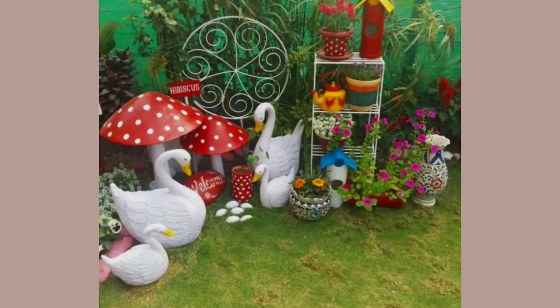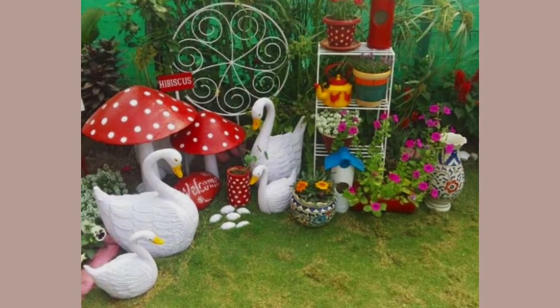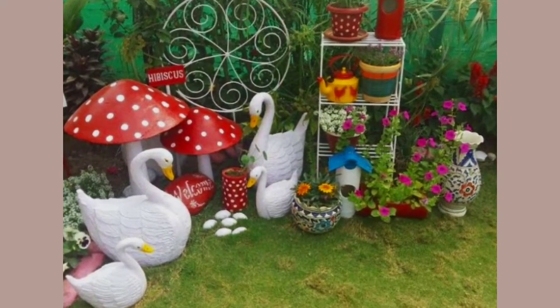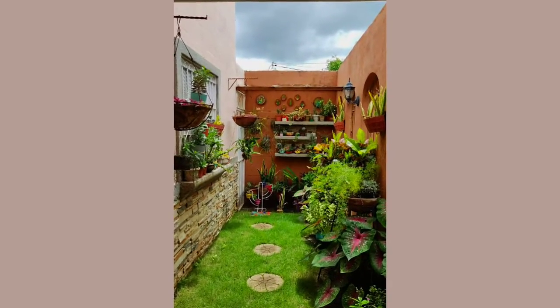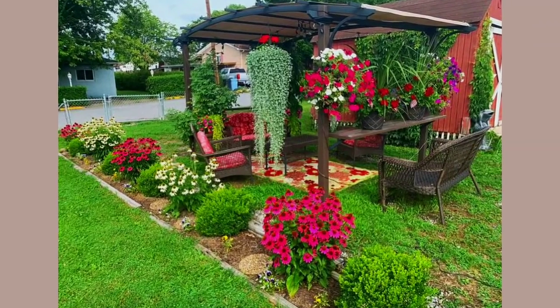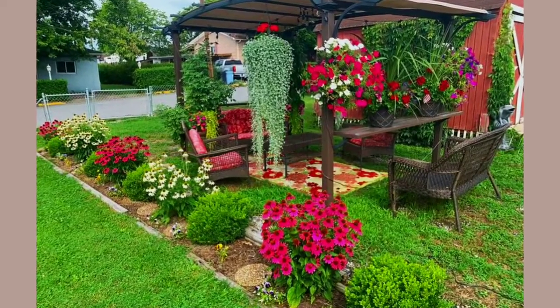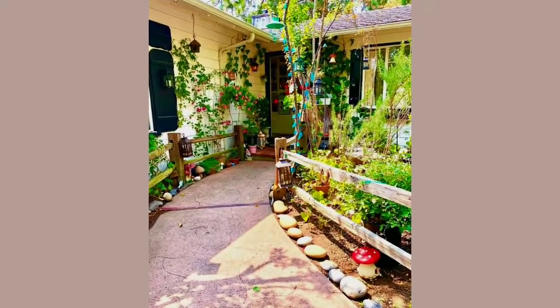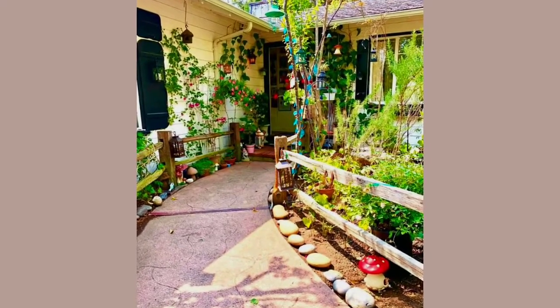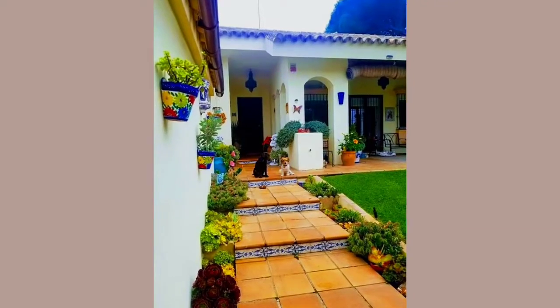Illuminate pathways and quiet whispers through the garden. Highlight horticultural features, trees or focal points. Create a magical ambience overhead with string lights draped between trees and pergolas.